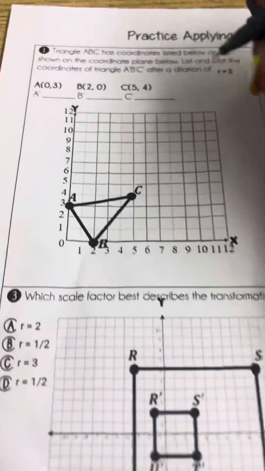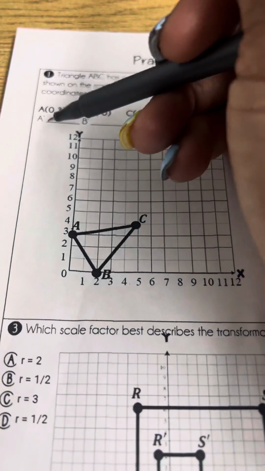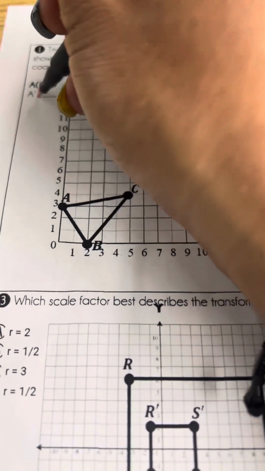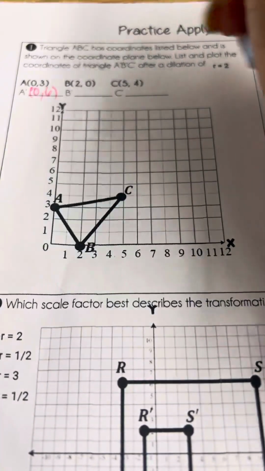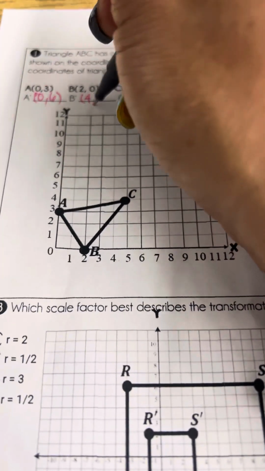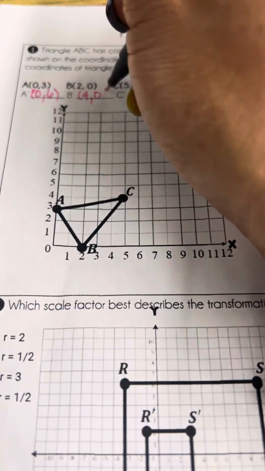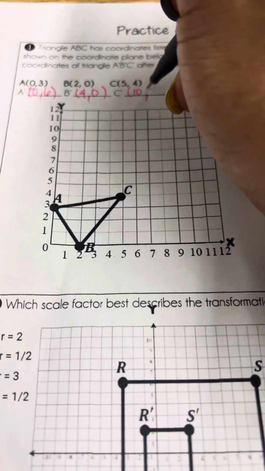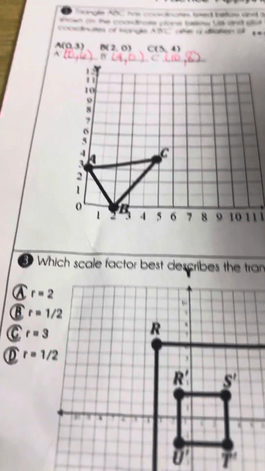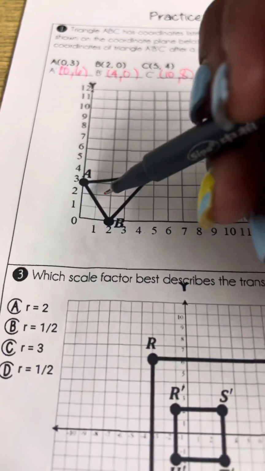So we have 2 times 0 is 0. 2 times 3 is 6. 2 times 2 is 4. 2 times 0 is 0. 2 times 5 is 10. And 2 times 4 is 8. So now I'm going to plot all of those points on a coordinate grid.